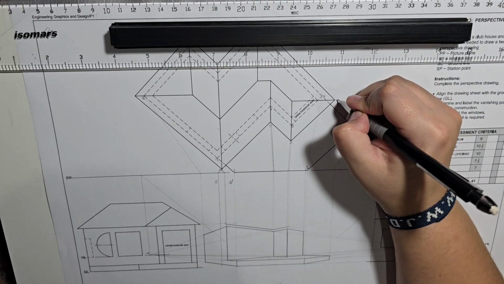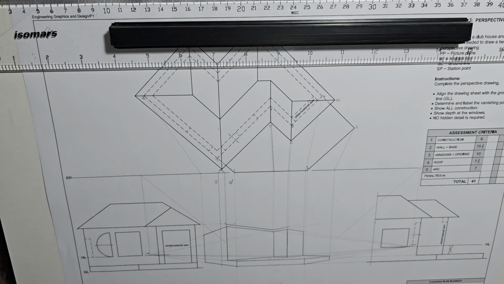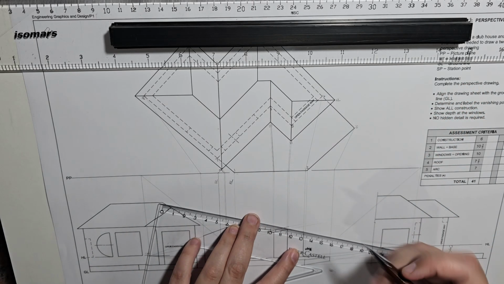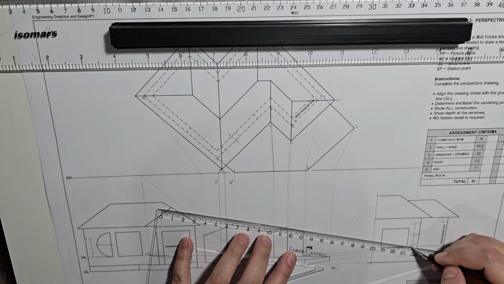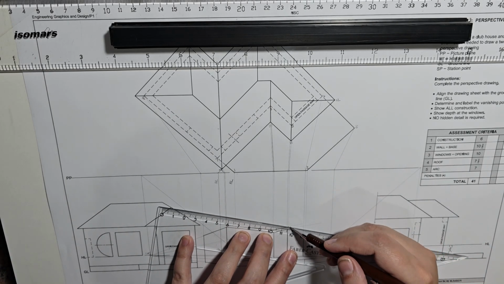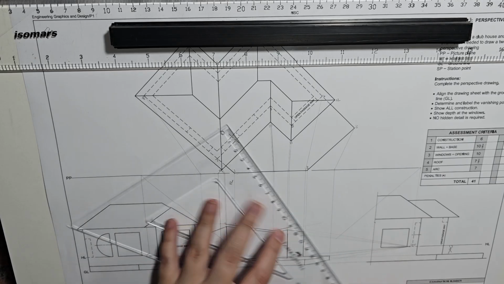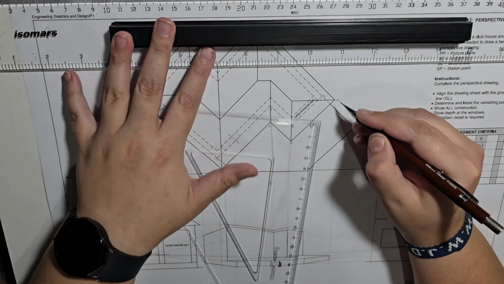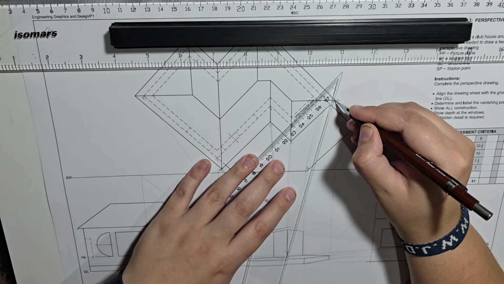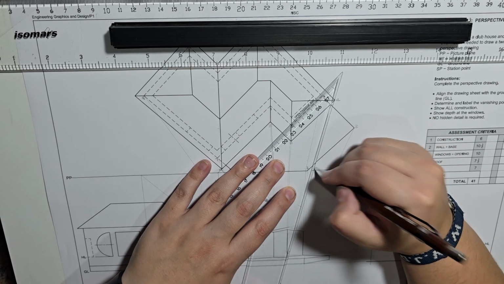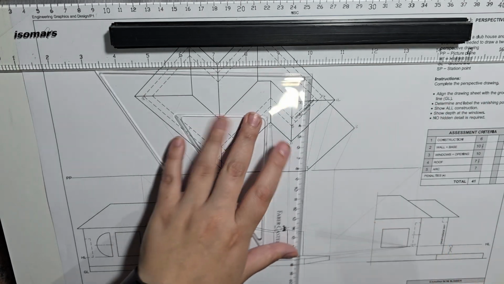Then it goes to 12, which is the right side, goes to the right vanishing point. Right vanishing point. There we go. 12, take it to the standing point. Straight down.